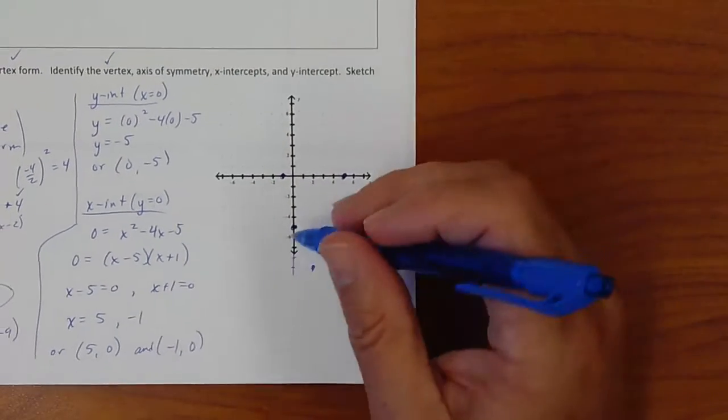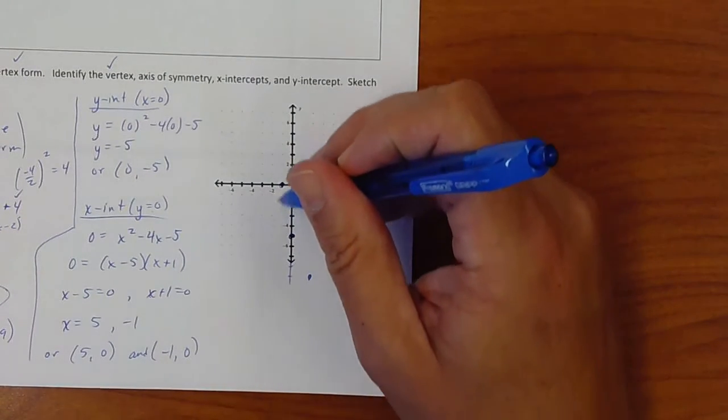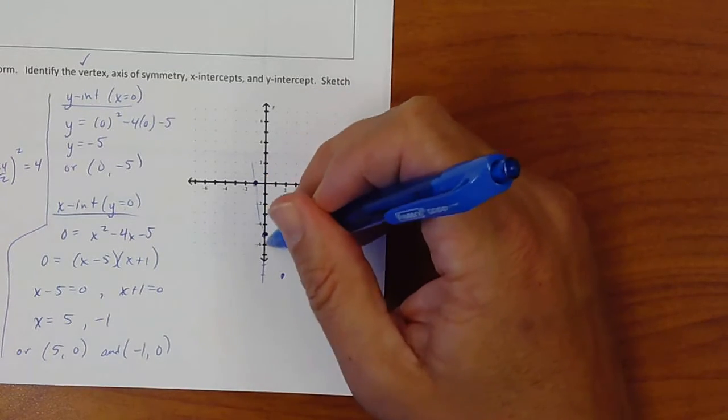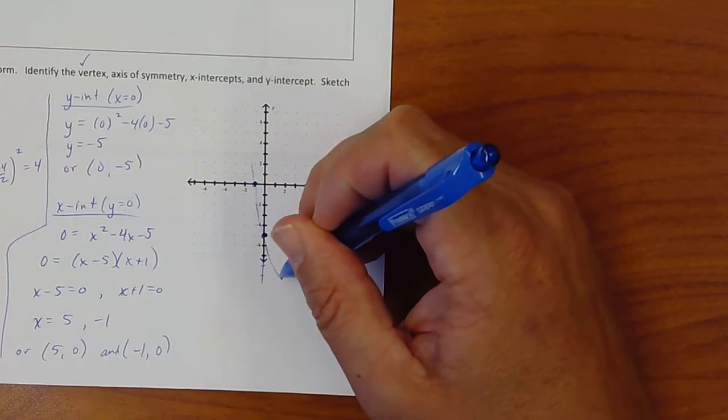Okay, so we're going to use the turning point and these points to sketch our parabola.